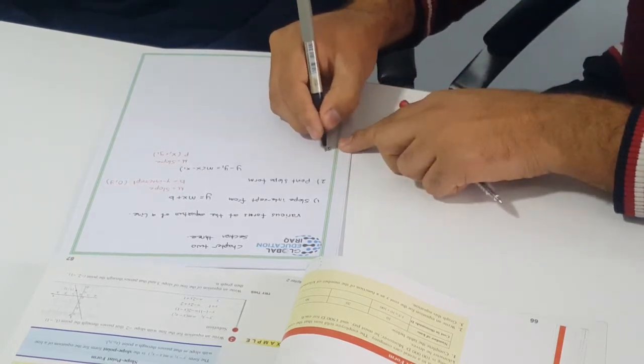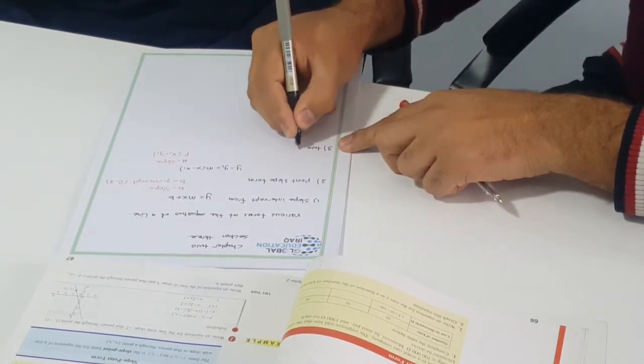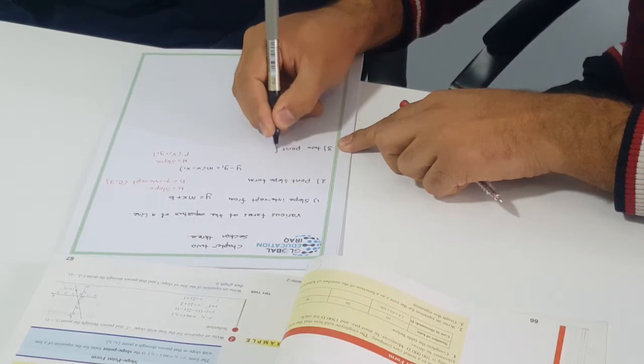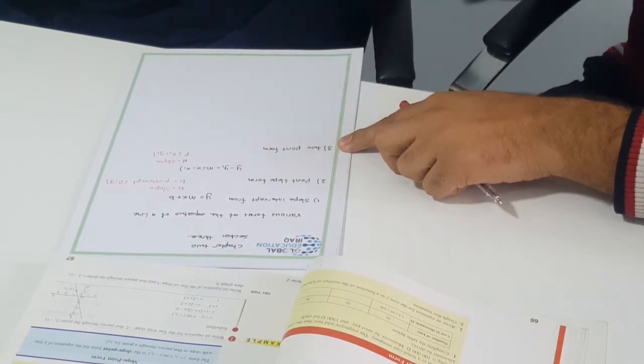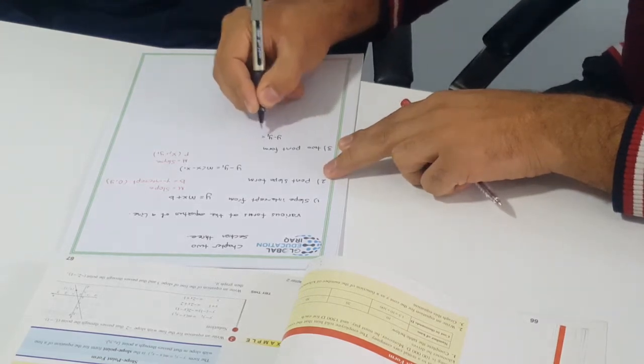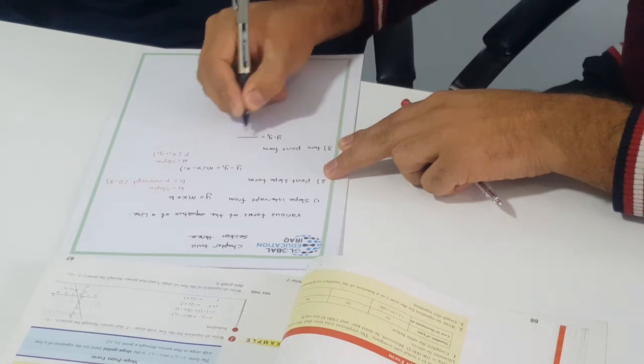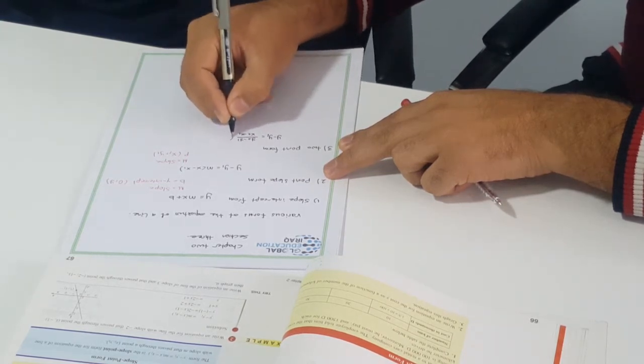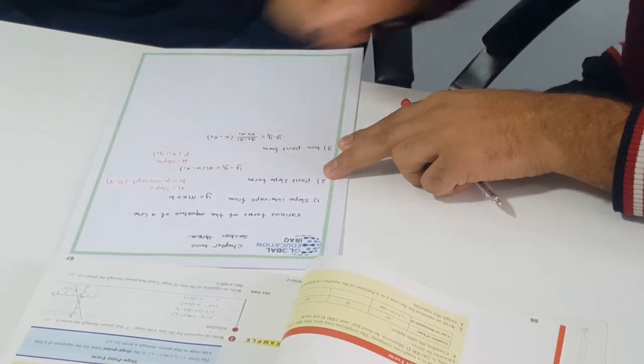Third one, we have 2-point form. It means we have 2 points. The form is y minus y1 is equal to y2 minus y1 over x2 minus x1 times x minus x1.